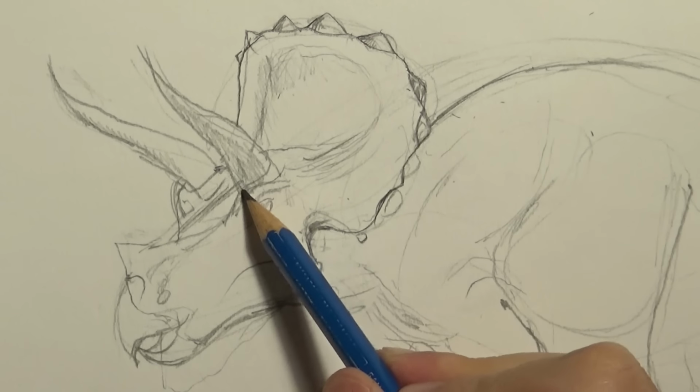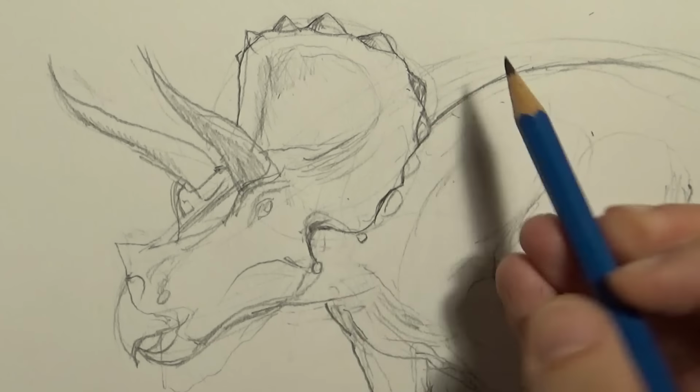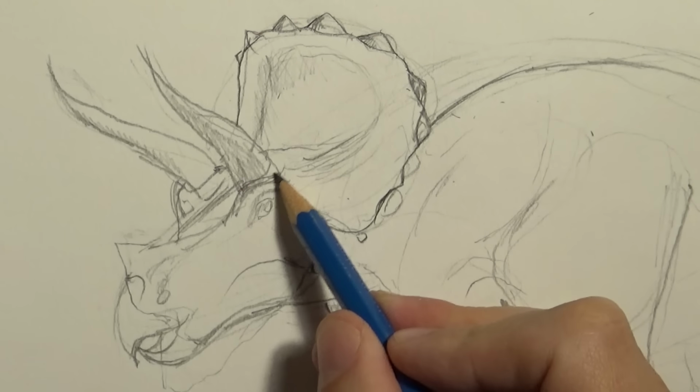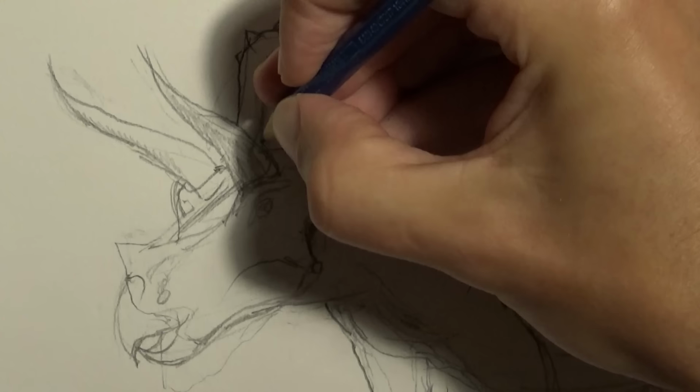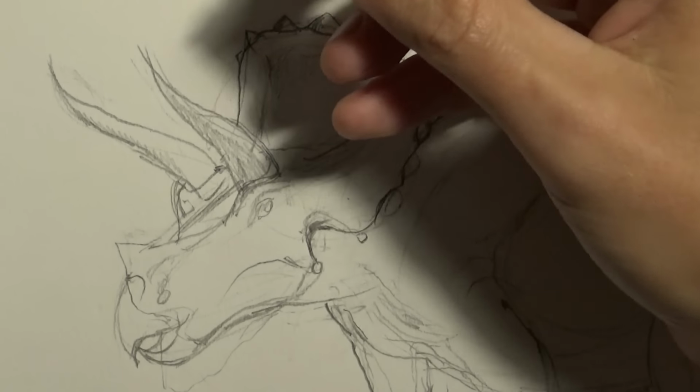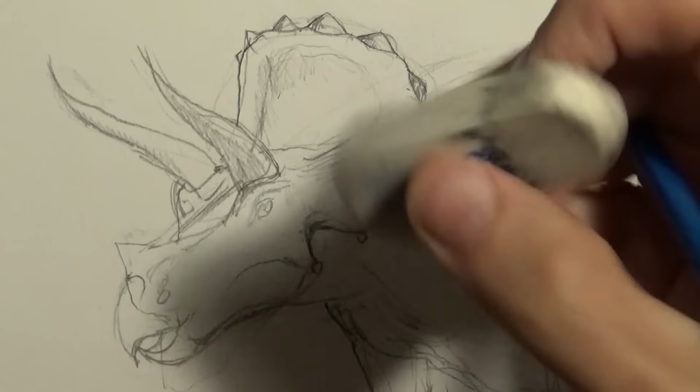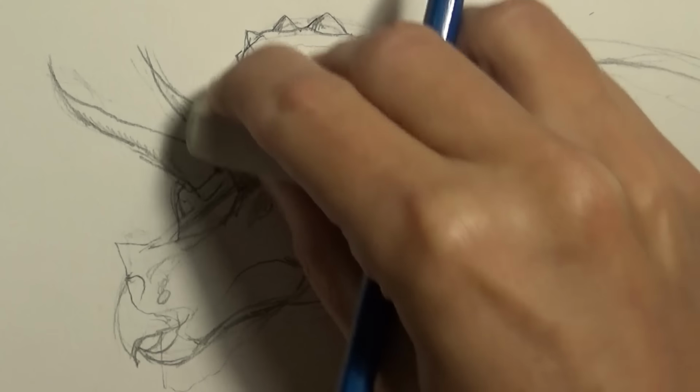Also the horns, brow horns, are very characteristic for the Ceratopsidae.